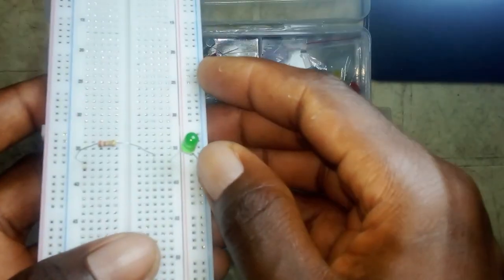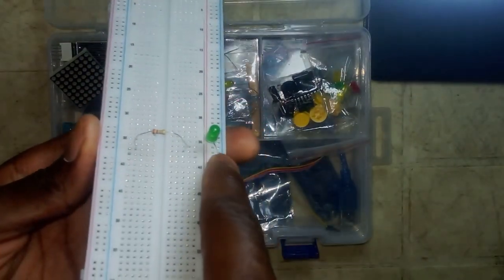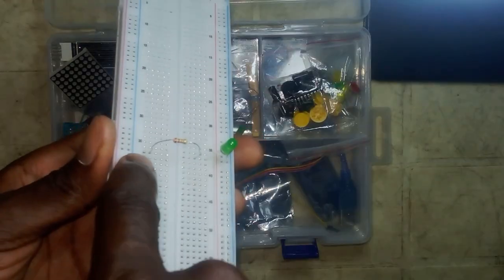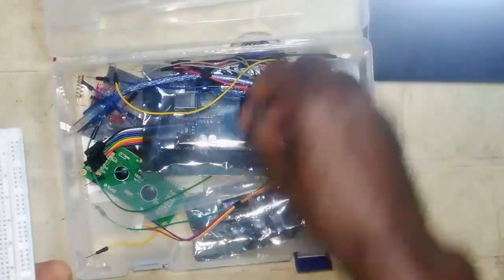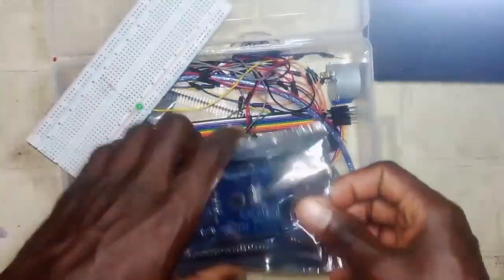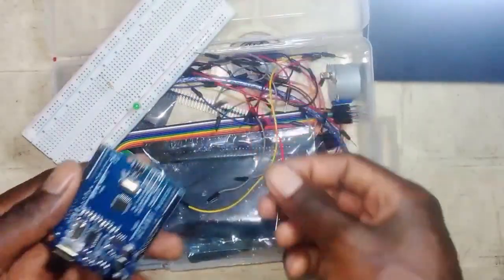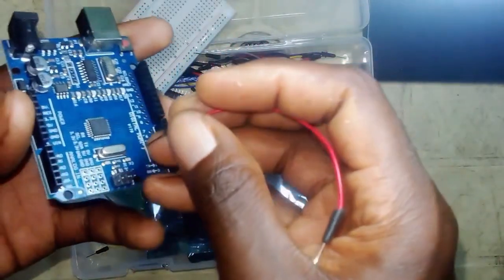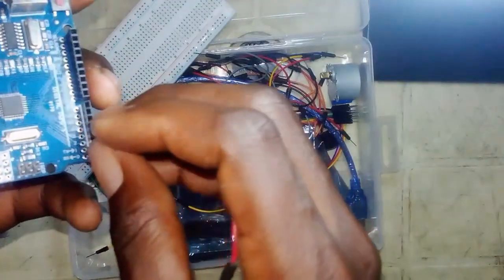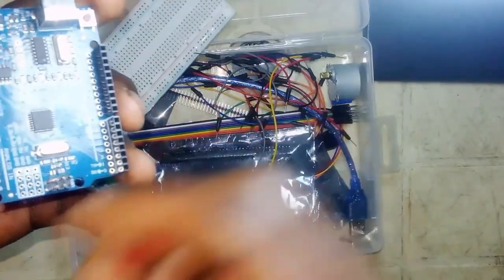And then of course, from this part, negative and then positive, this is where I will connect a pin to the microcontroller. We are starting from pin 2, because we ignore 0 and 1, since 0 and 1 are for receiver and transmitter, RX and TX.